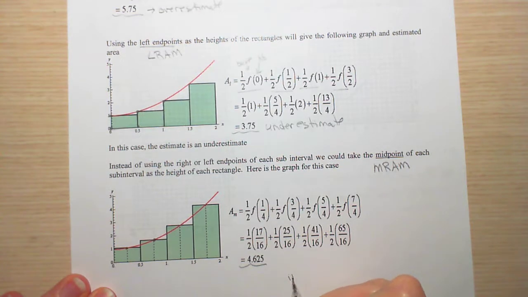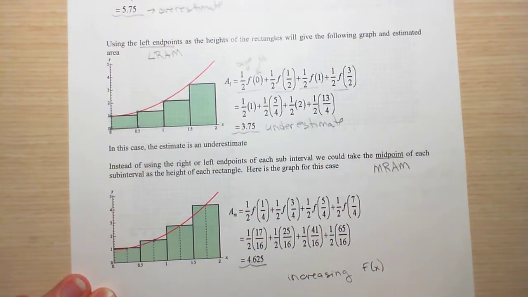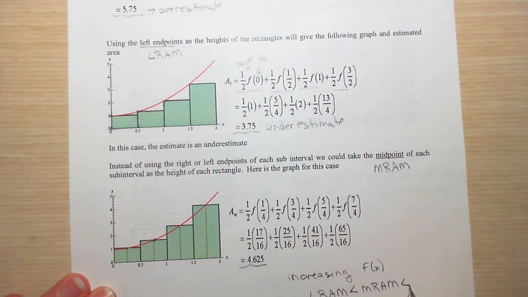So when you have an increasing f of x, the underestimate will be your LRAM. So the area you get using your LRAM will be the smallest one. Midpoint, or MRAM, will be in the middle.